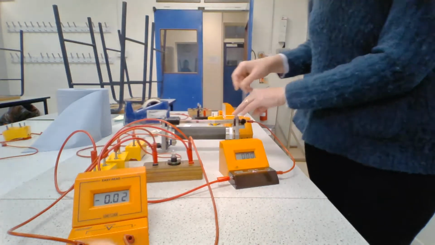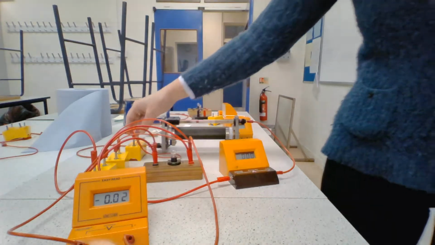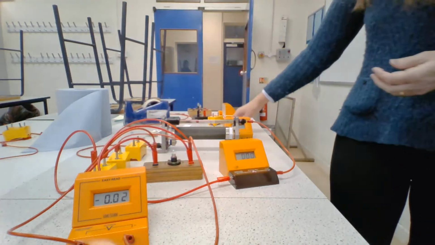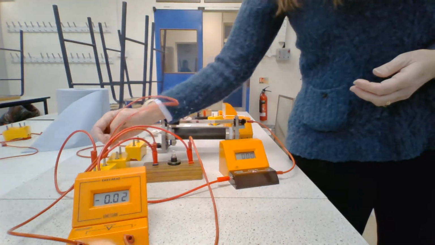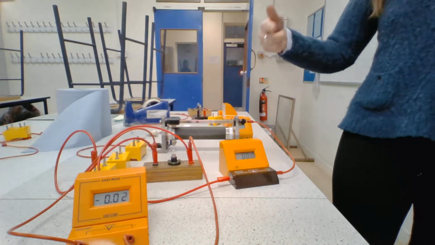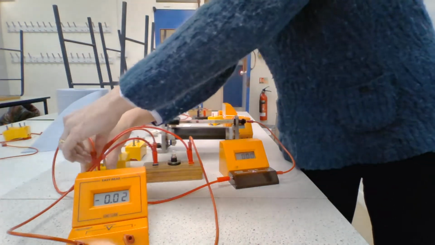When we were taking those first data points, I don't know if you noticed, but the lamp actually didn't light up. Now what we're going to do, because we are good scientists, is see whether the same is true if the current is travelling through the lamp in the opposite direction.